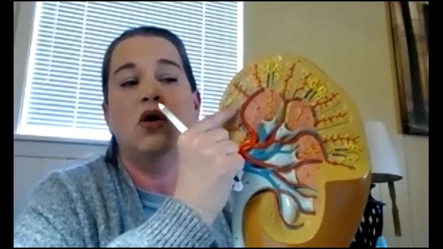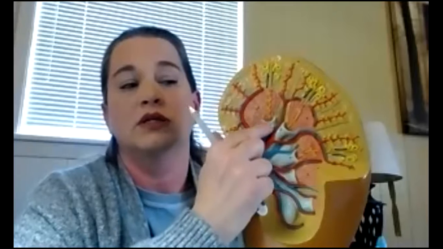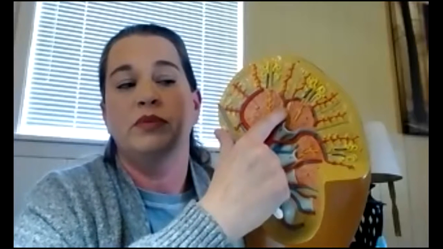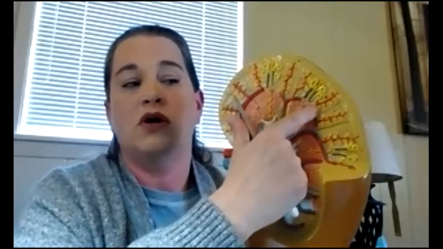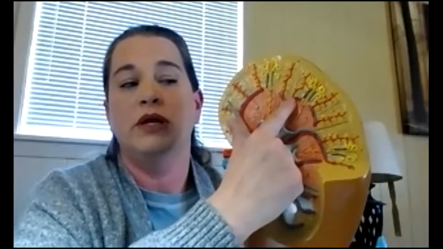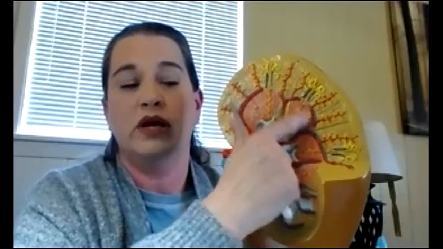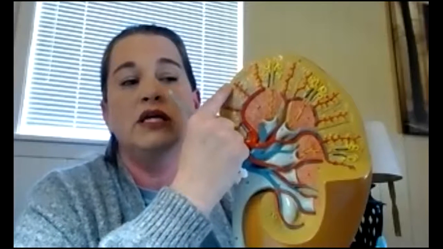These are called your cortical radiate arteries and veins. So again, between the pyramids, interlobular artery and vein. Those that arc over the pyramids are your arcuate artery and vein. And those that radiate through the cortex are your cortical radiate artery and vein.